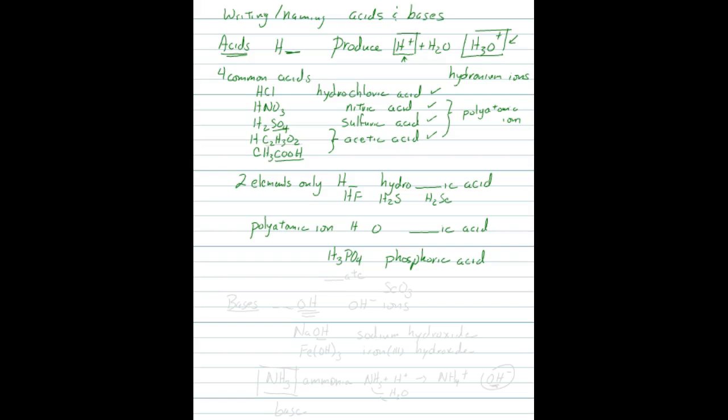Up here, SO4 is sulfate, so it's sulfuric acid. Acetate, acetic acid. So if you have any polyatomic ion that ends with ate, it's an ic acid. There are other acids. We're not going to go into those. If it's a chlorite or hypochlorite, any of those weird polyatomic ions that we did. So if I give you a test question and it has an oxygen in it, assume that polyatomic ion is something ate, and therefore you name it ic acid.